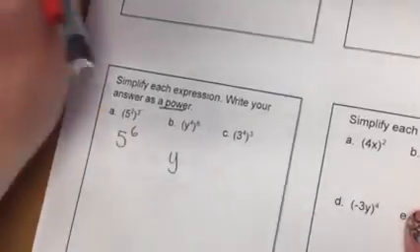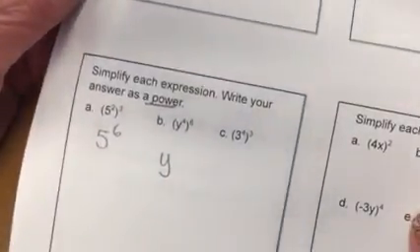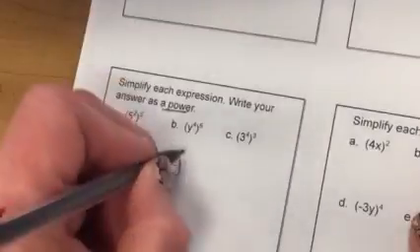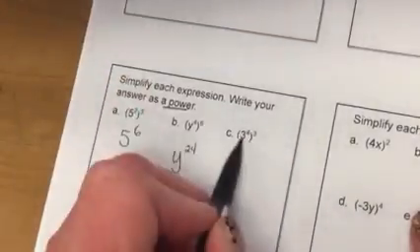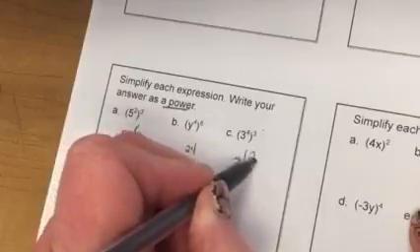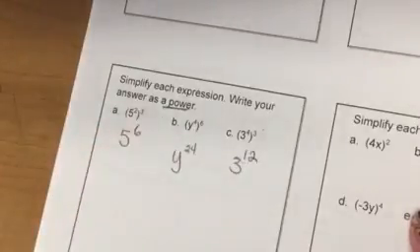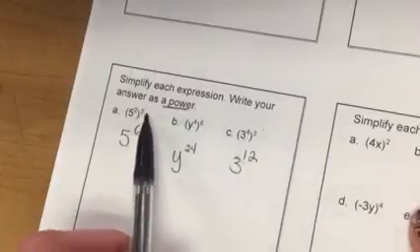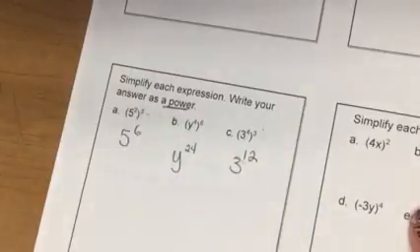Is that a 6 or is that a 5? 24. 3 to the 4th to the 3rd, 3 to the 12th. Power to a power, multiply the exponents.